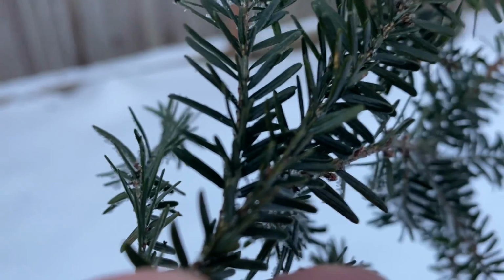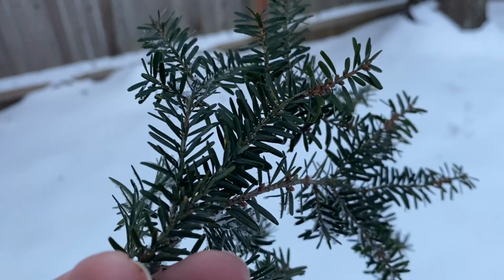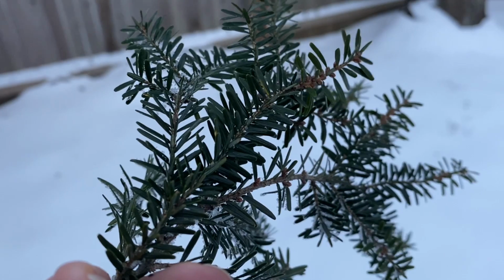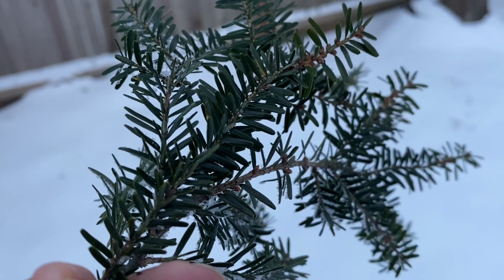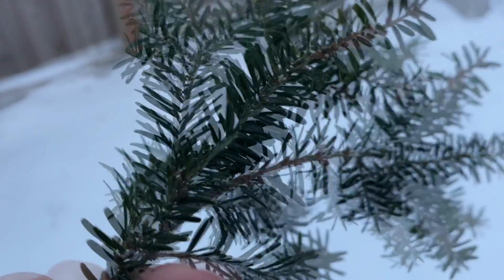Hi, kindergartners. Take a look at what I have here. This is a branch from an evergreen tree. Why do you think it's called an evergreen tree?